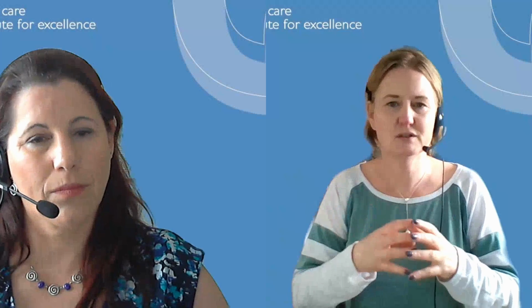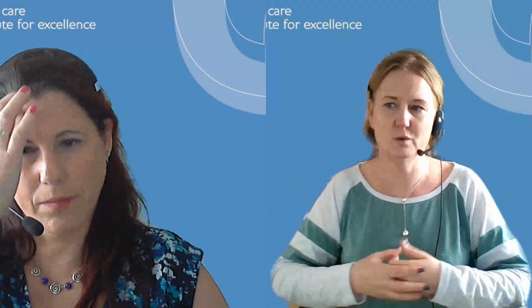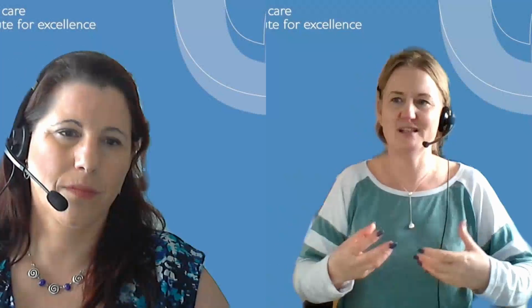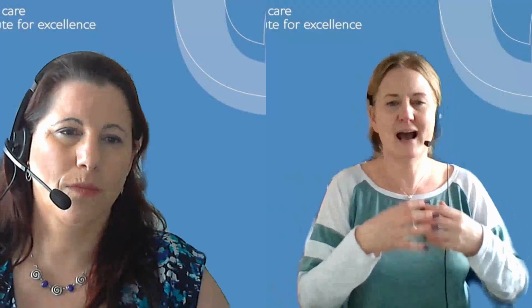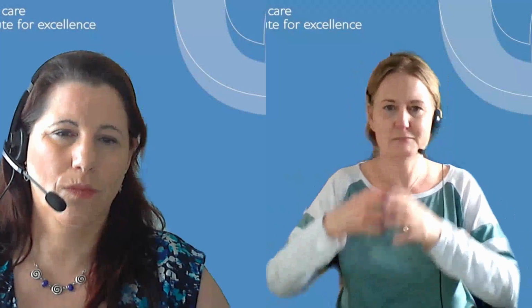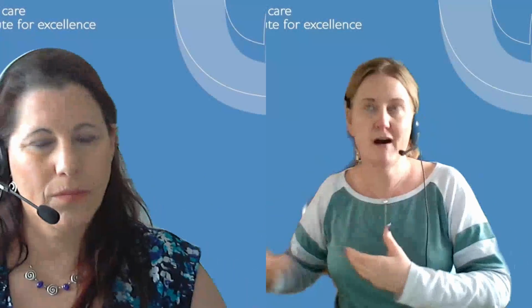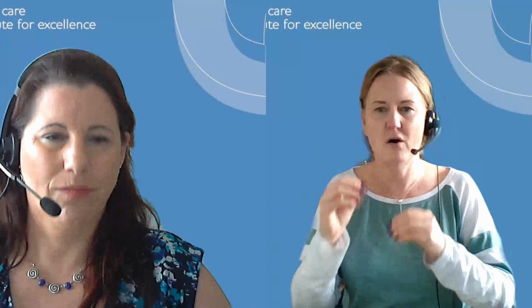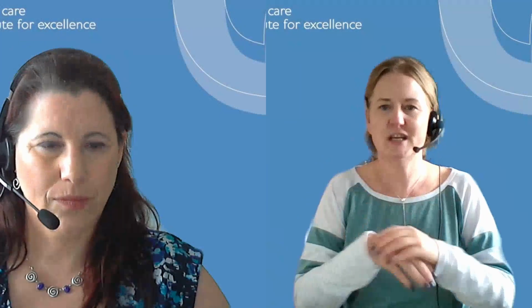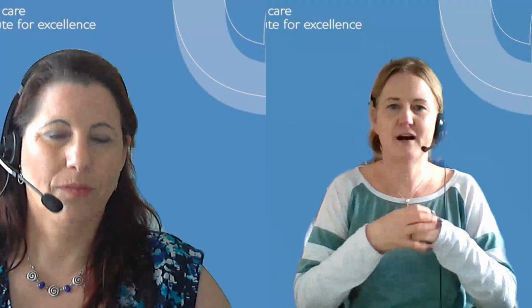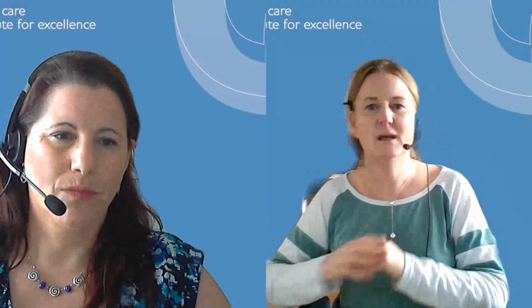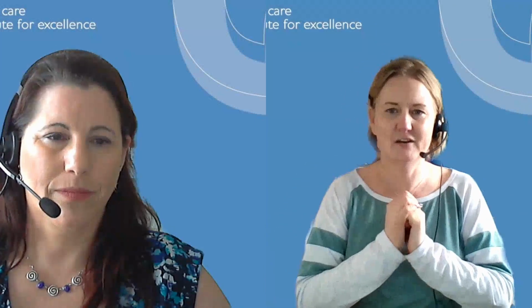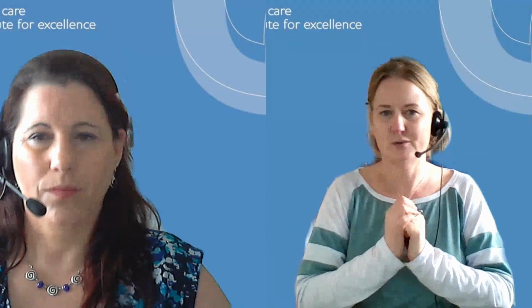So it's really important that if we are working with individuals where there is a diagnosis, that we are looking at the needs that are arising as a result of that diagnosis, how they are unable to achieve 2 or more of the specified outcomes, and how it is having a significant impact on that individual's well-being.